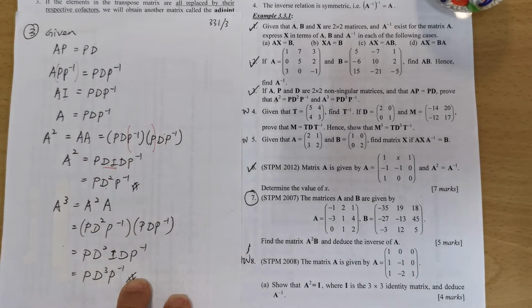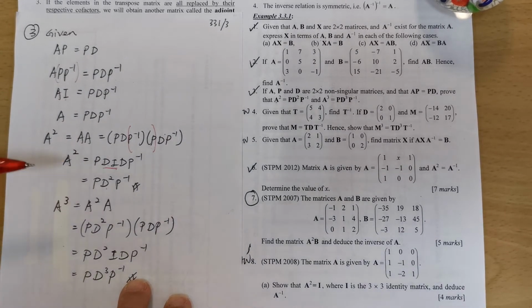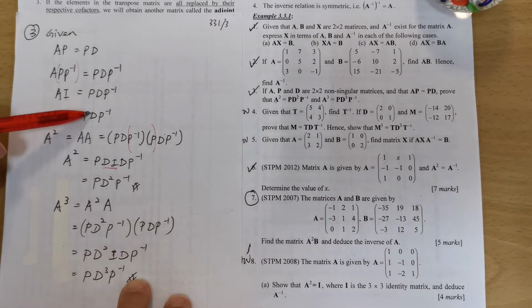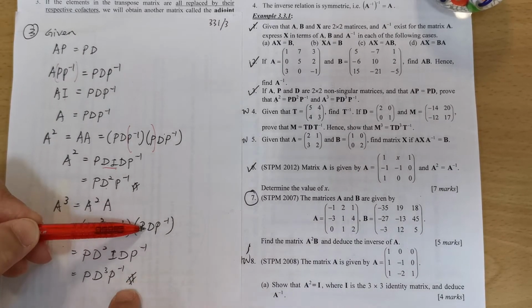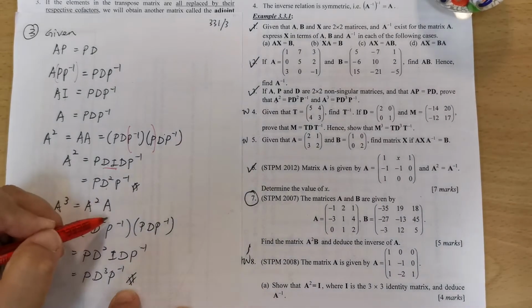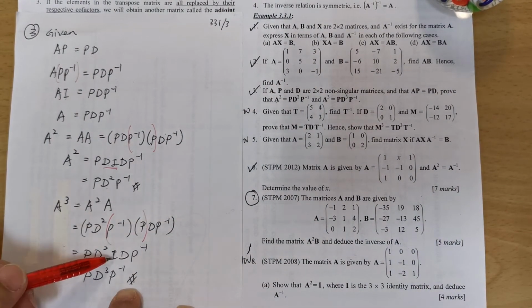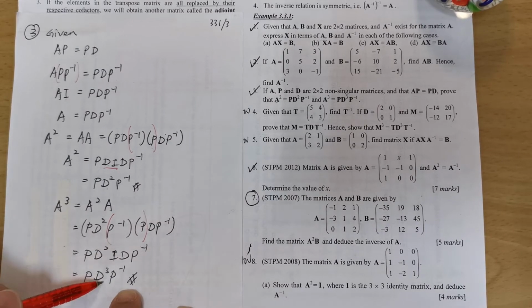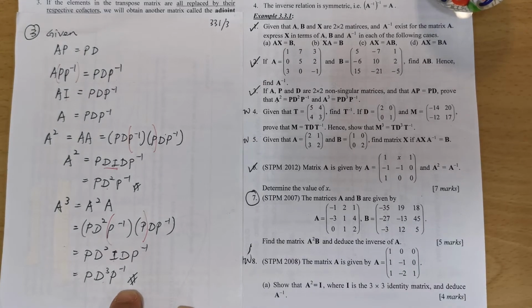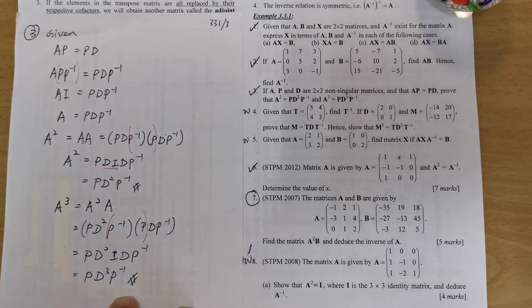All right, so how about A cube? So A cube is A square times A. So this is my A square, and this is my A. Again, associative, so I can remove all the brackets and put my bracket here again. So inverse P P is I. Any matrix multiplied with I is the same. So D square D, D cube. We use the concept like this quite often, so make sure you get used to this. All right, so this is question 3.